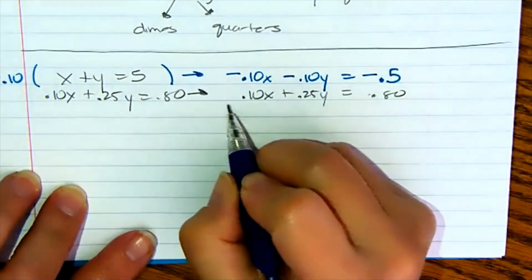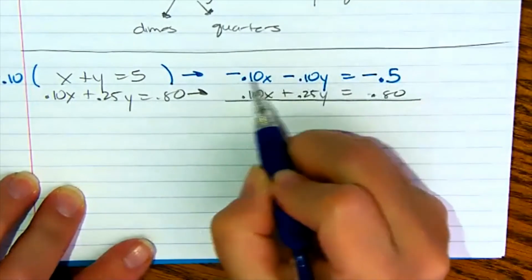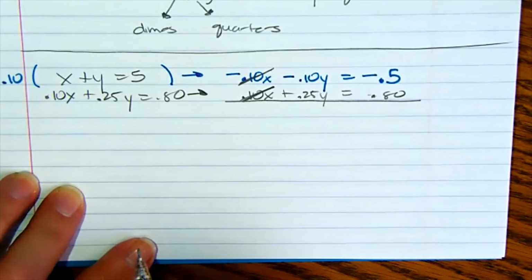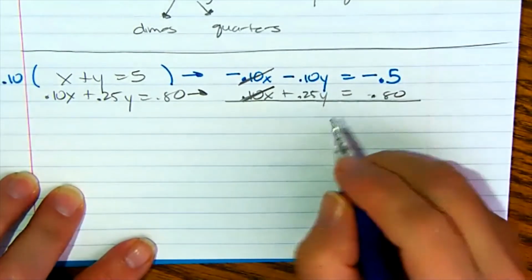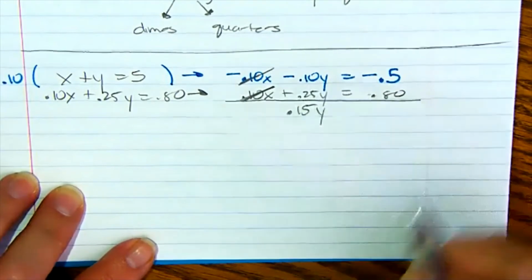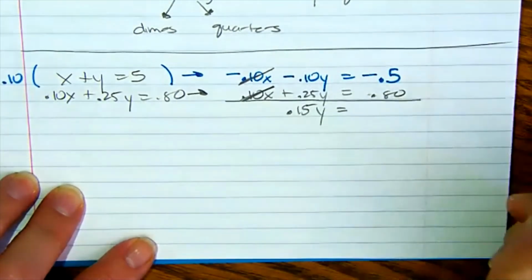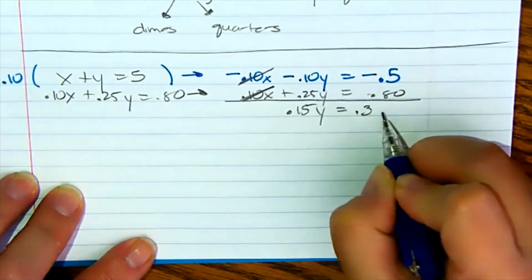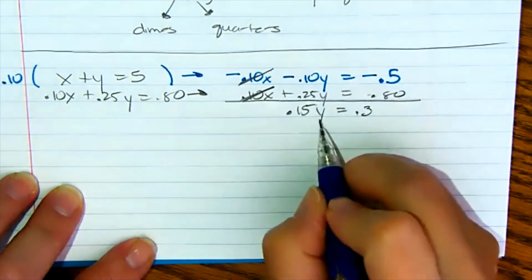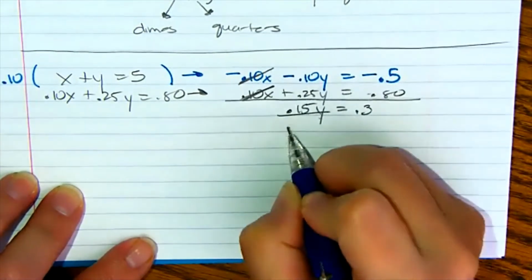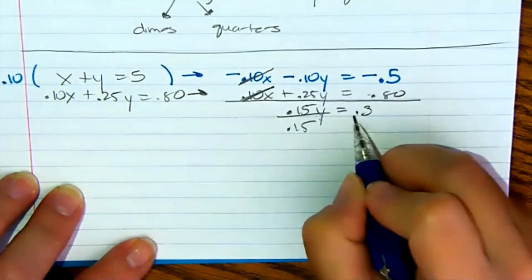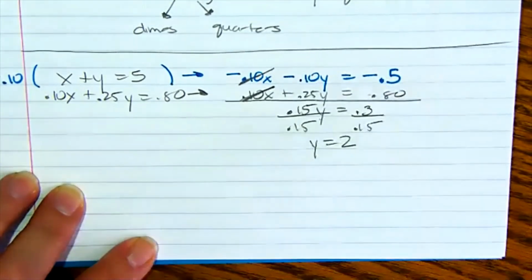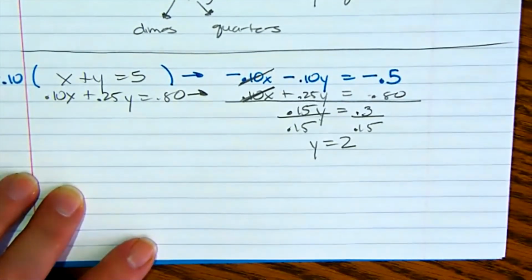Okay, now let's combine our equations. Negative 0.10x and positive 0.10x, these guys cancel, they are eliminated. Negative 0.10y plus 0.25y is now 0.15y equals negative 0.5 plus 0.8 is positive 0.3. I want to isolate my y, so I'm going to divide by 0.15. What I do to one side, I must do to the other. And y still equals 2, just like above.